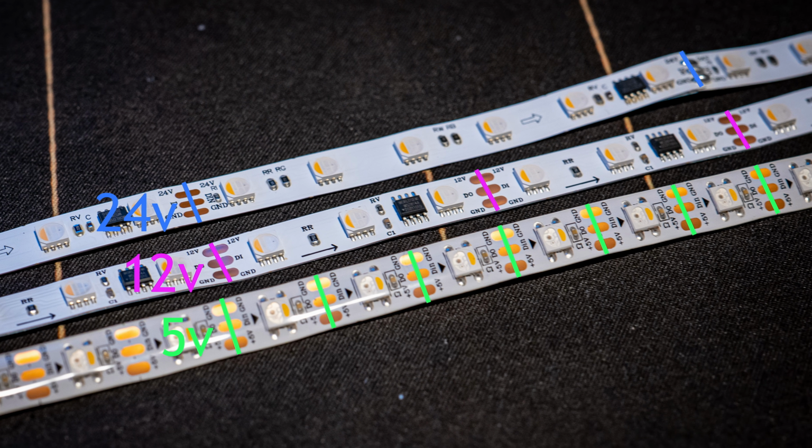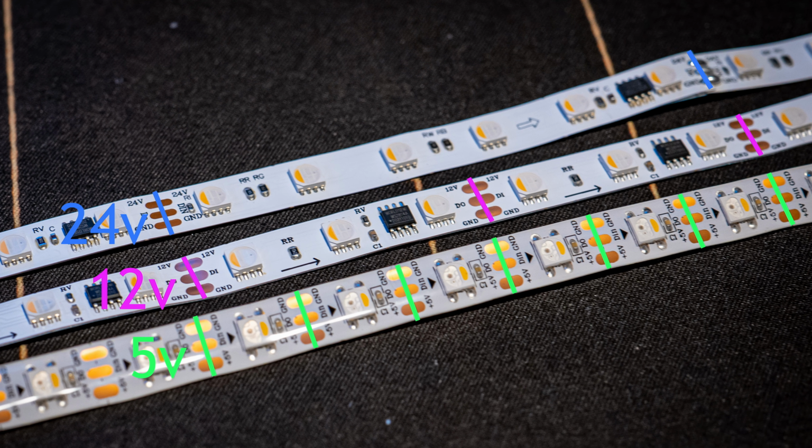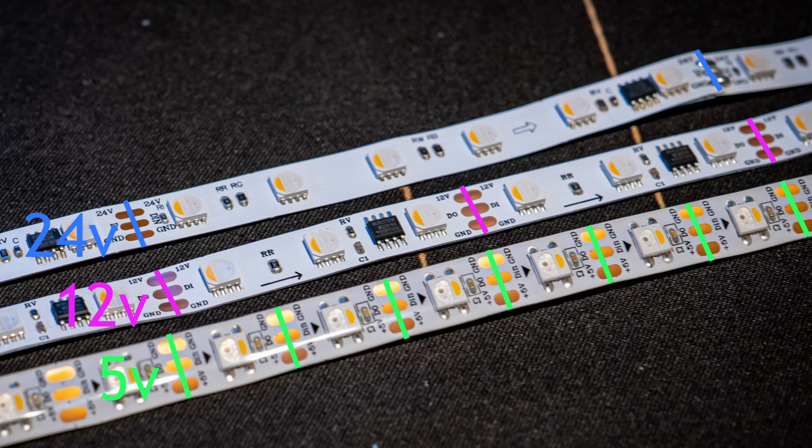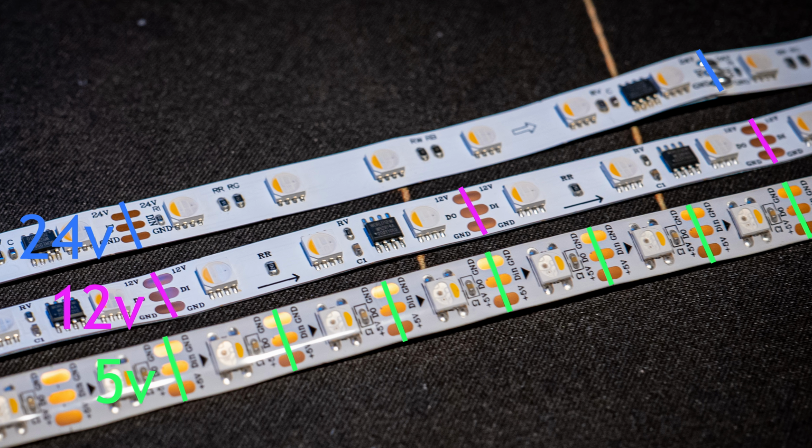So most strips like WS2811 or SK6812 or WS2814 etc. are per 3 addressable if they're running with 12 volt. The reason for that is the LED diodes themselves are basically 3 or 4 or 5 volts. So having 5 volt, we can run them at their native voltage. But if we have 12 volt coming in, it can't handle that. So we need to drop down the voltage somehow. Now most strips do this by dividing the power over 3 LEDs.